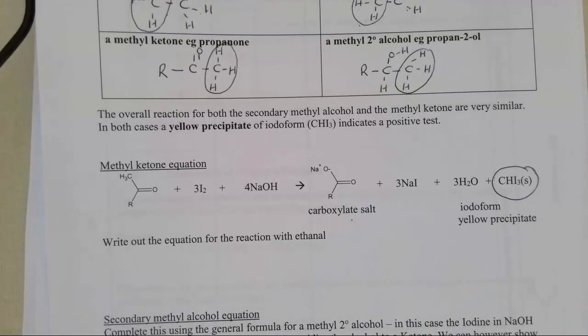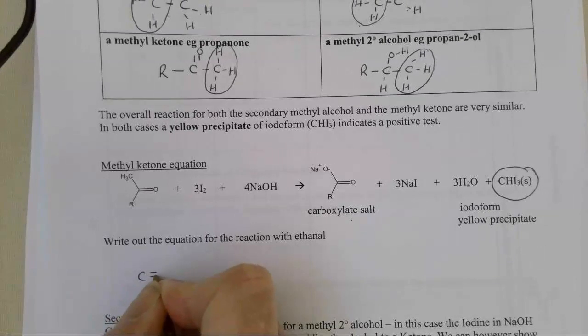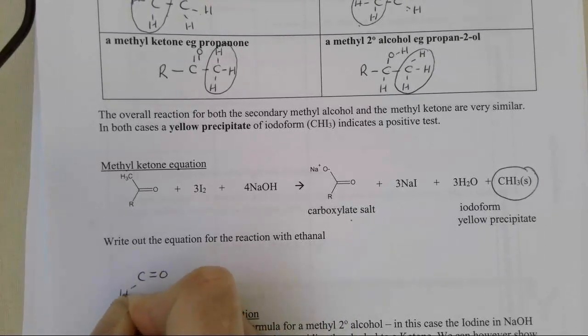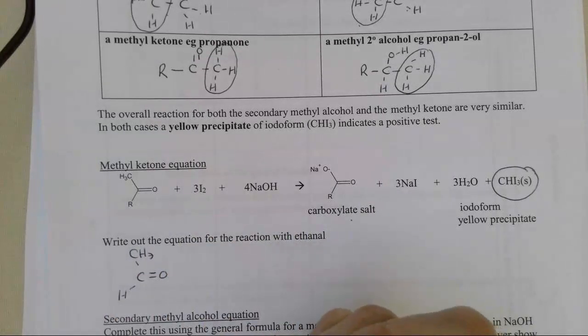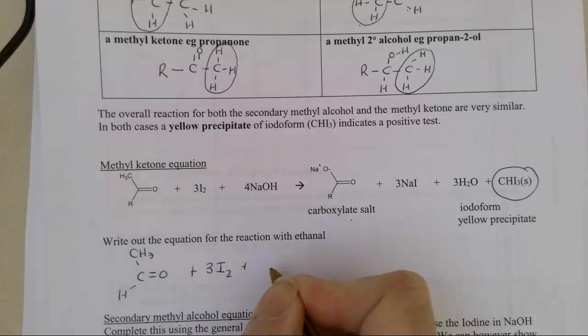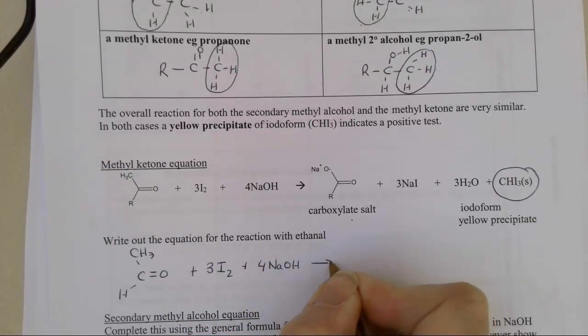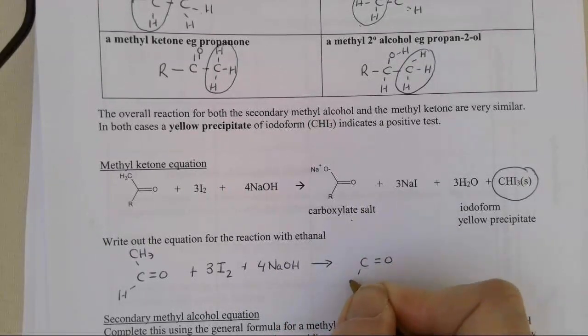I'm going to use ethanol as my example. So I'm going to start here with my ethanol molecule. It balances in exactly the same way. So I've got some iodine and some hydroxide. I'm going to make my organic product.